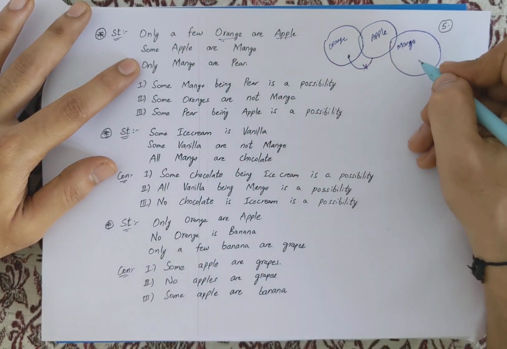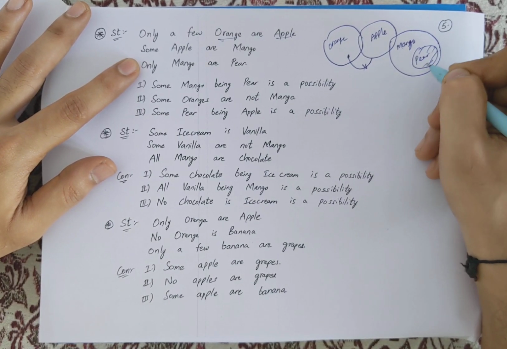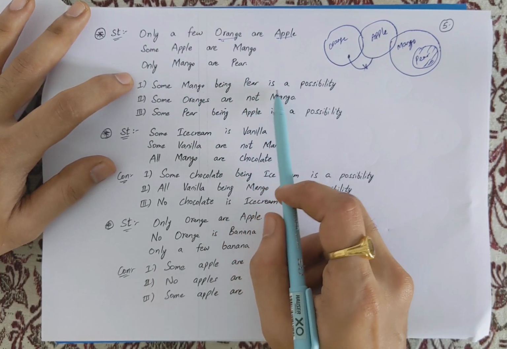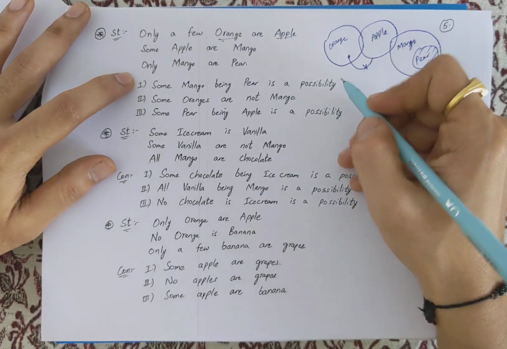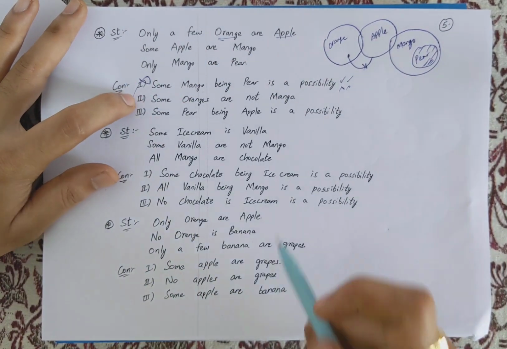Only mango or pear. Only mango or pear is nothing but all pear are mango, and highlight this portion. Some mango being pear is a possibility. Some mango is definitely pear. It is not a possibility. We can only prove it as right. We cannot prove it as wrong. Okay, hence this is wrong.